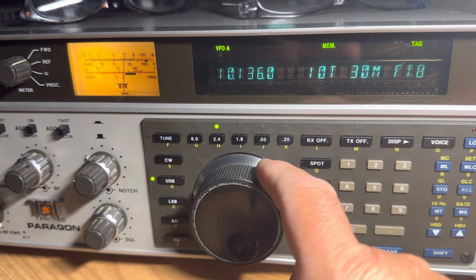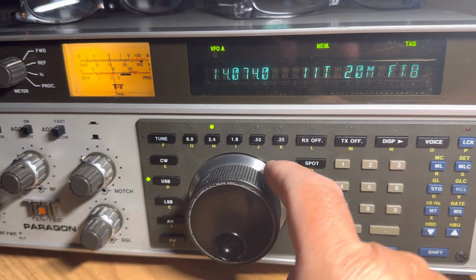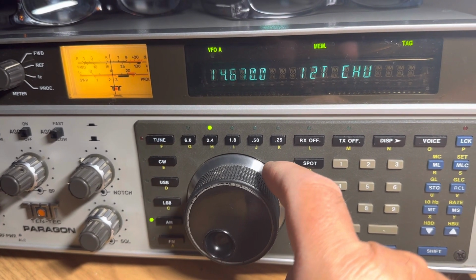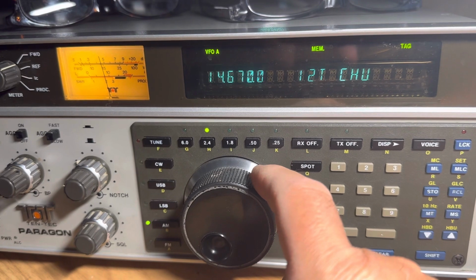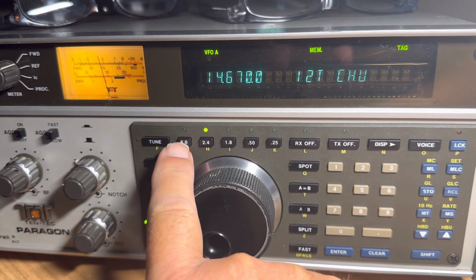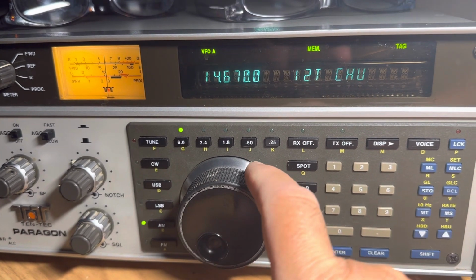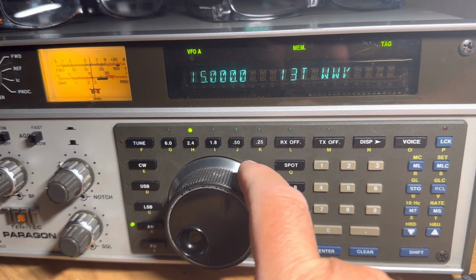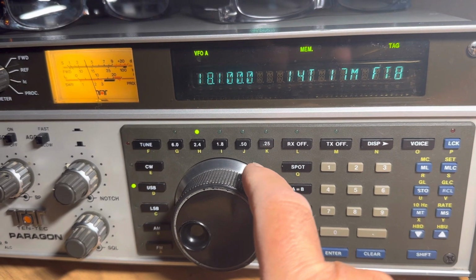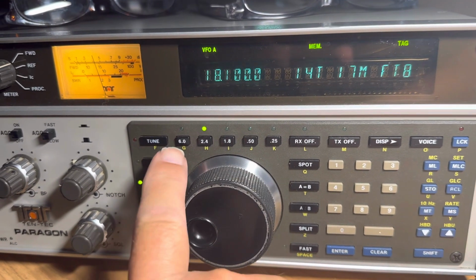30 meters FT8, 20 meters FT8, CHU on 20 meters. WWV on 15 meters, more FT8.